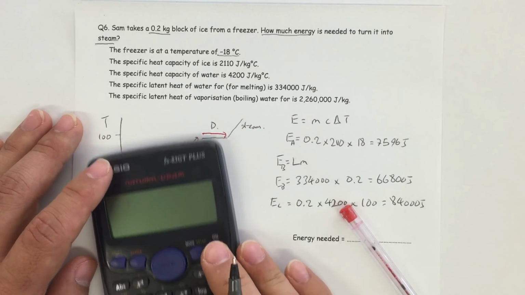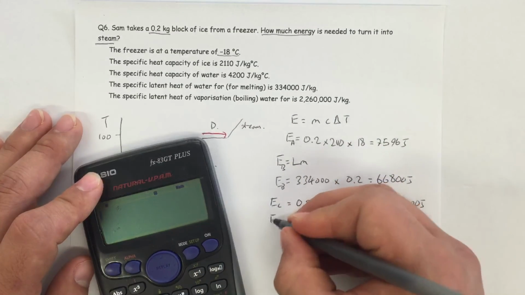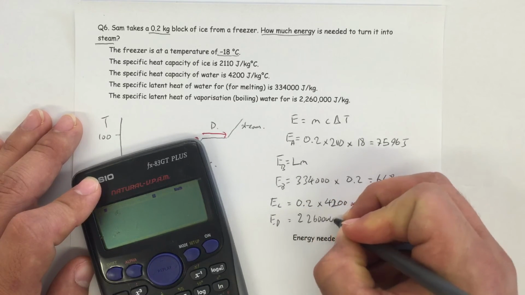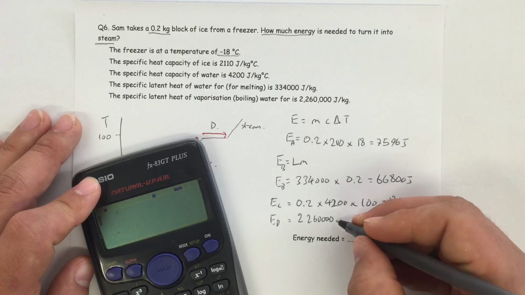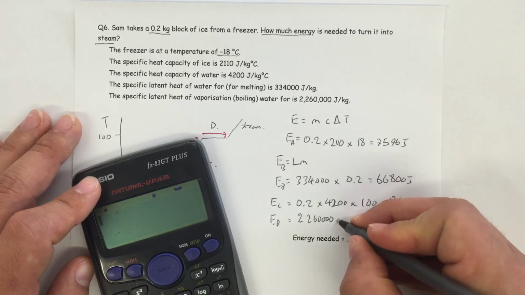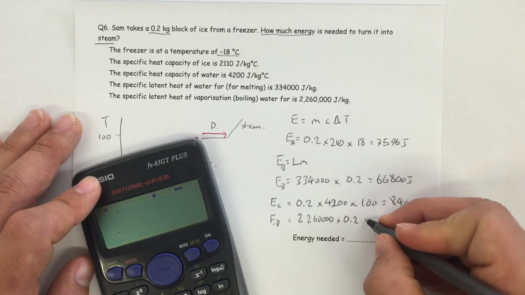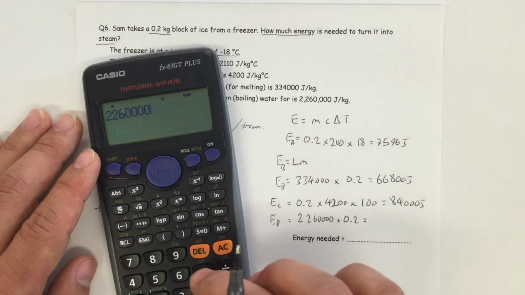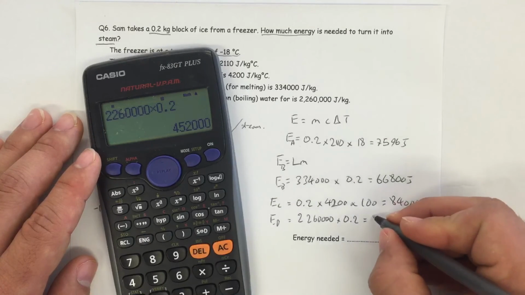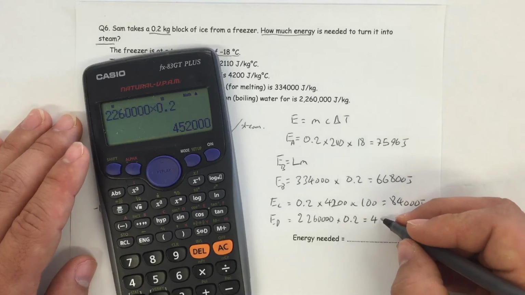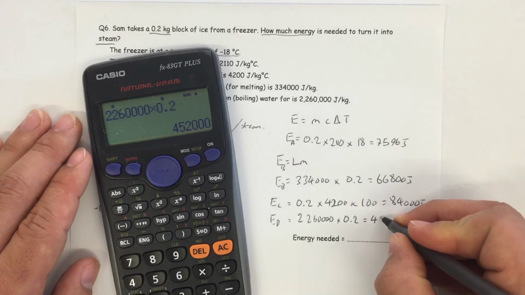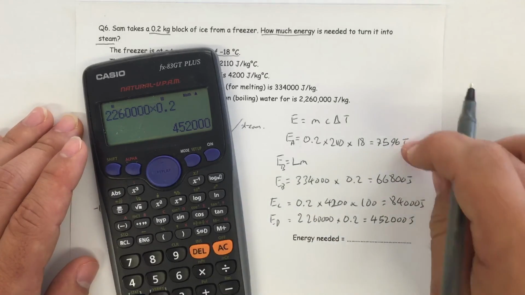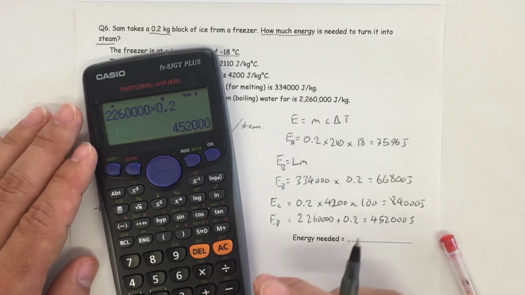So I've got to do 2,260,000 joules. Obviously you can see it takes a lot of energy to boil water, and I've got 0.2 kilograms of water to boil, so that gives me 452,000 joules.